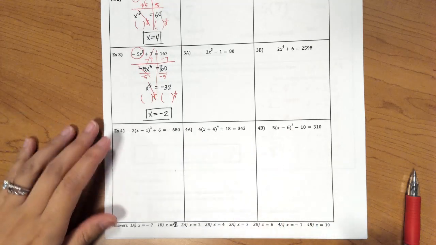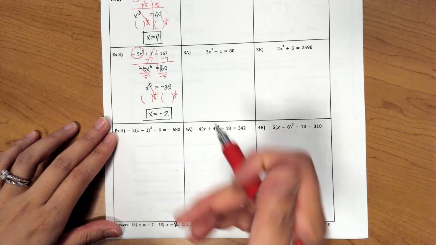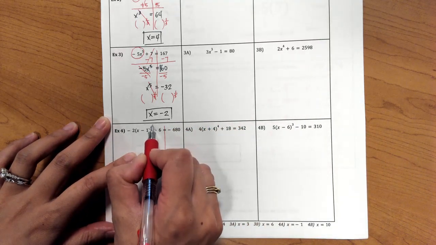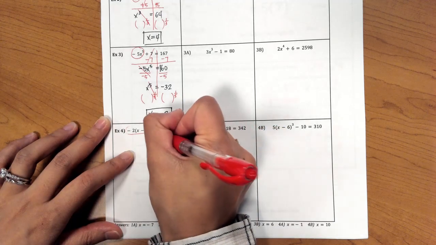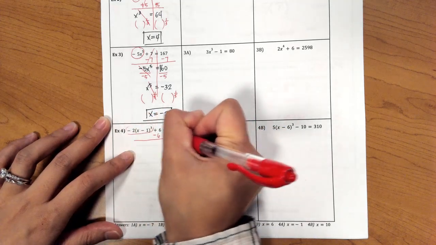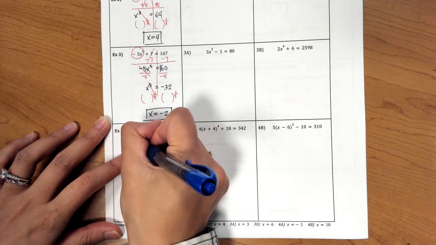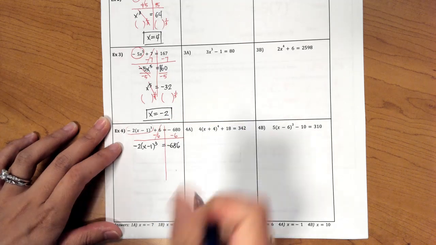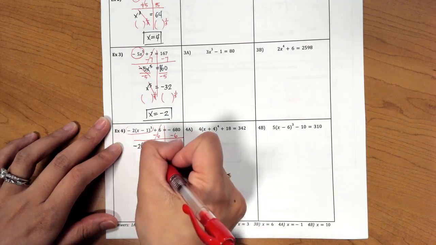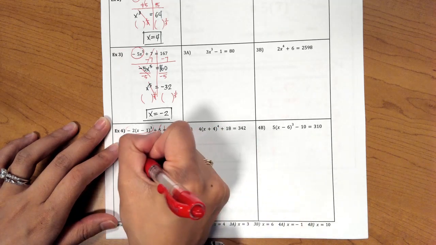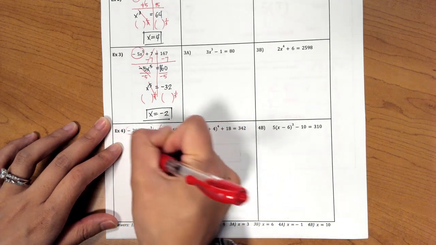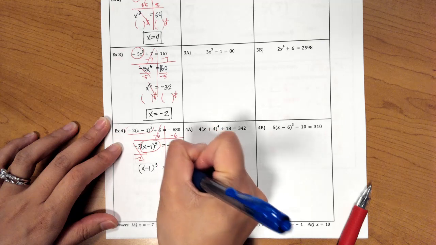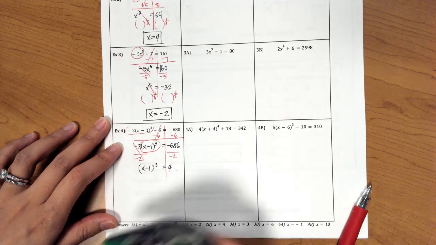Our last example is the most complex looking, but it's still the same idea. We're getting rid of things that are isolated, right? So notice this is all stuck together right now. So I'm going to subtract 6 first. Right now, the x minus 1 cubed is stuck together, so we're going to divide by negative 2 on both sides. That'll be positive 343.